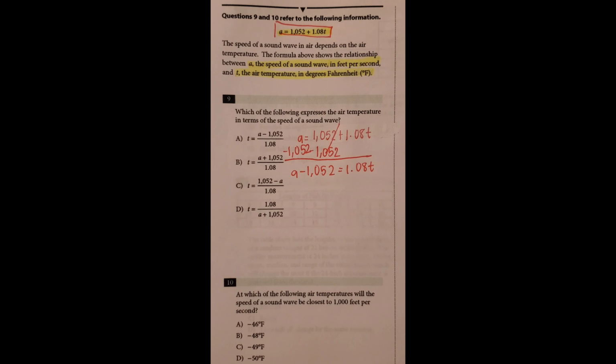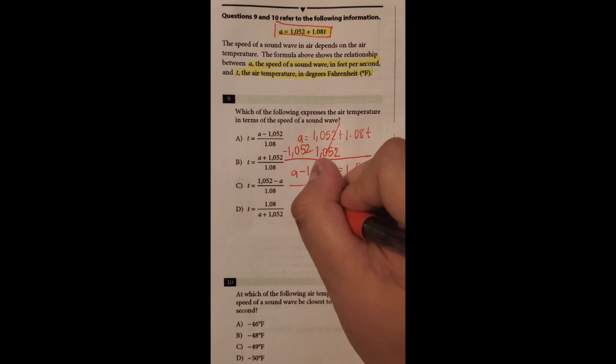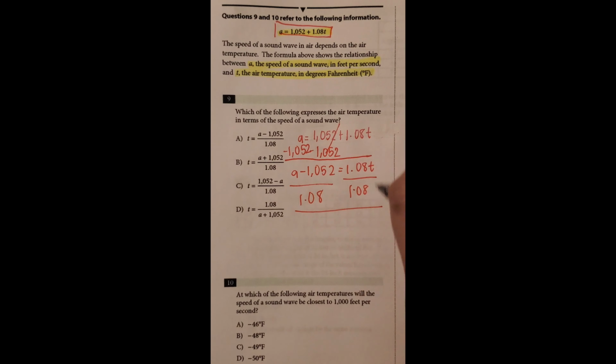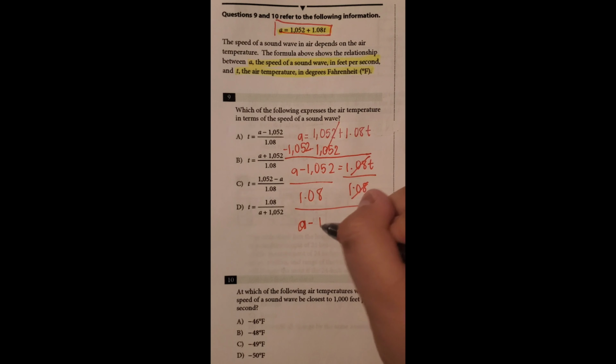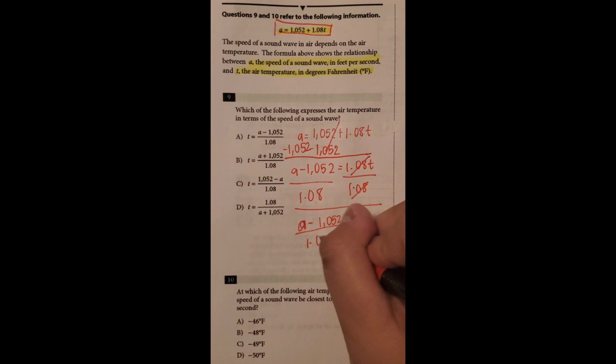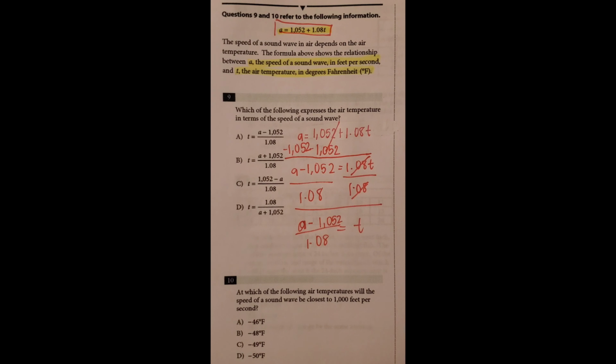To get t by itself, we're going to divide by 1.08 on both sides. These two will cancel. We can see that t is equal to A minus 1052 over 1.08. We can see that A is our correct answer.